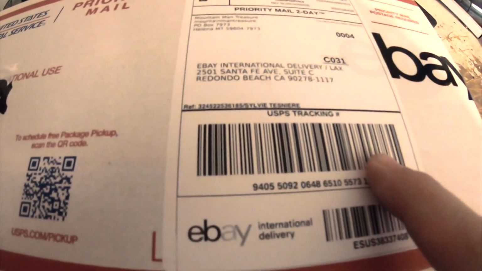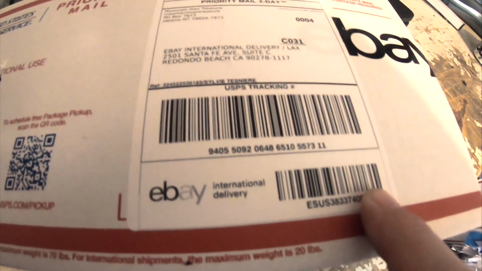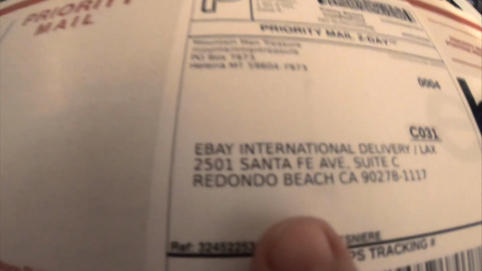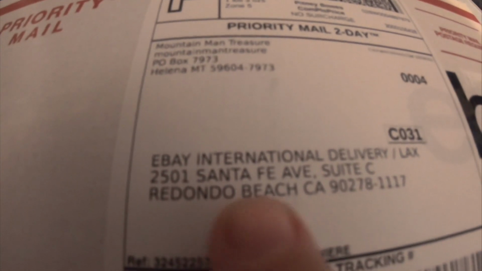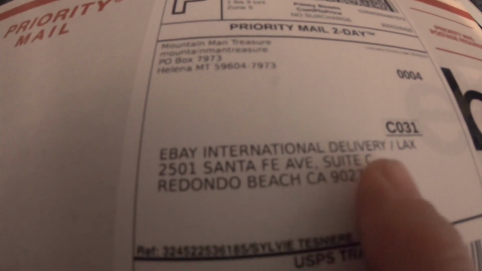This is the USPS tracking. It's going to transfer over to France here pretty soon. But look, all this does is go to the eBay International Delivery Center at LAX. And that's it. Literally, that's how simple it is. And you have now opened your store by allowing eBay Standard International Delivery. You have opened your store to the world. And now instead of a few million people seeing it, many, many millions of people are seeing your stuff.